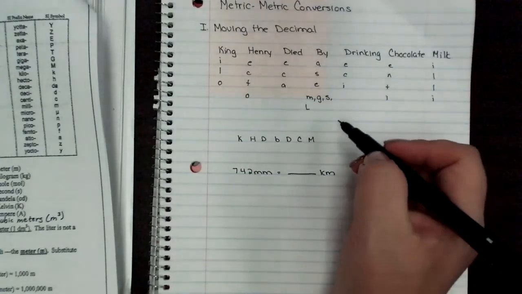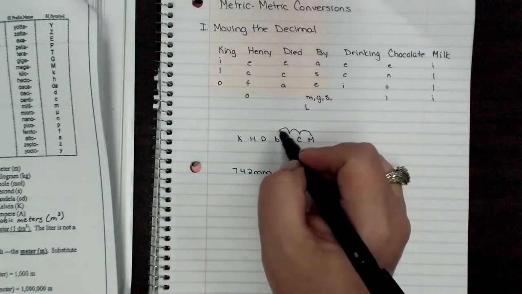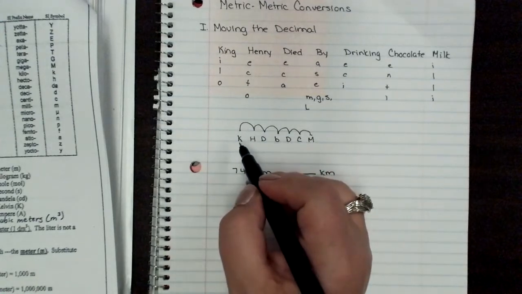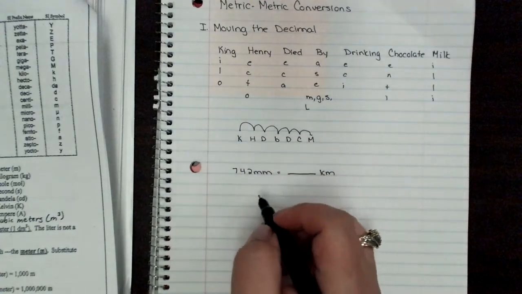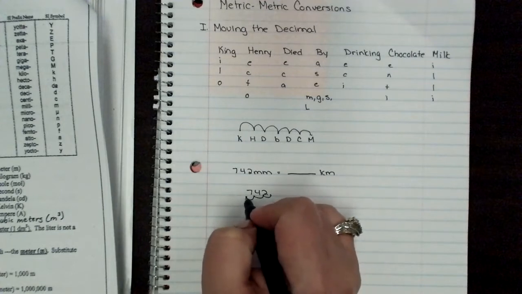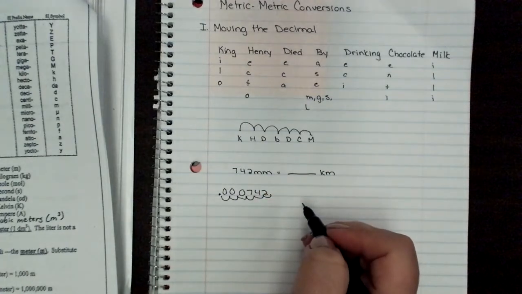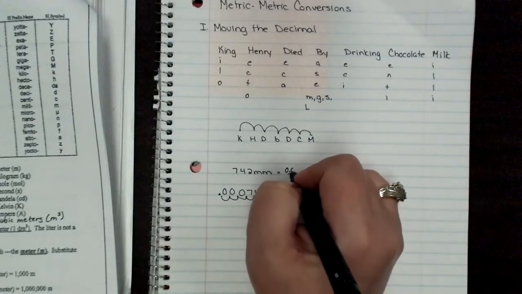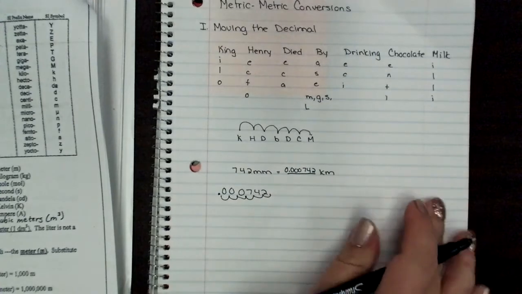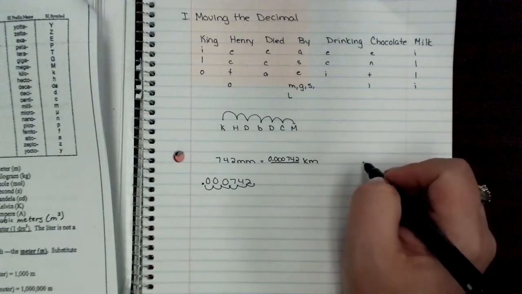Okay, so what I do is I put my pencil on the milli and I say 1, 2, 3, 4, 5, 6. And that tells me how many places I move my decimal and what direction. So I would say 742, 1, 2, 3, 4, 5, 6, and then I would drop my zeros there just like we did with scientific notation. And so my answer is 0.000742 kilometers.